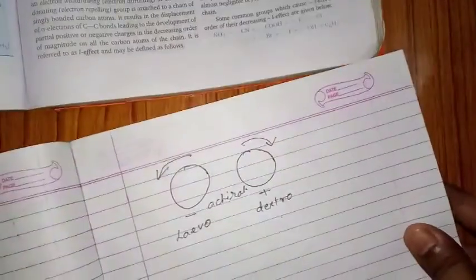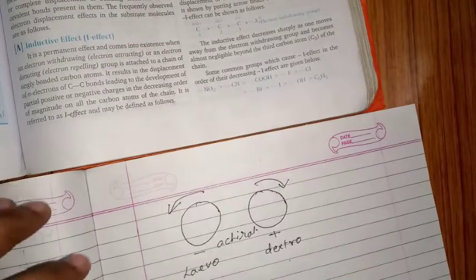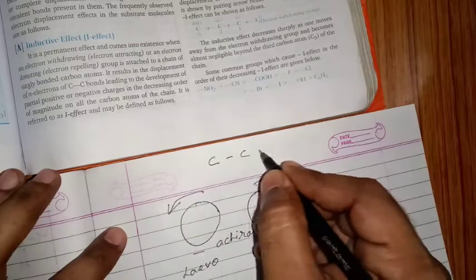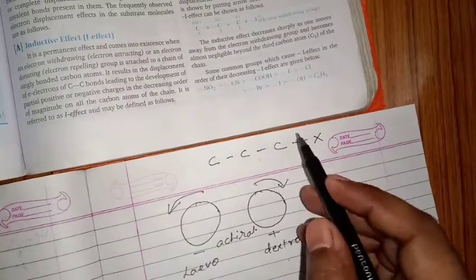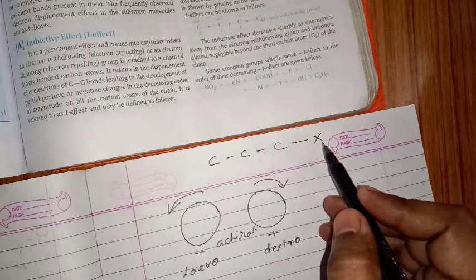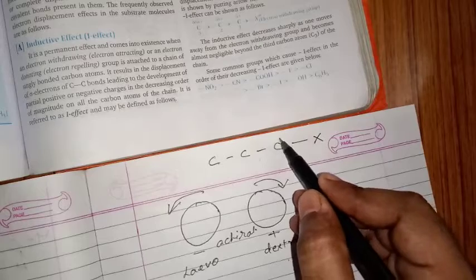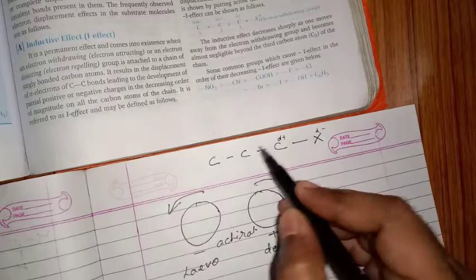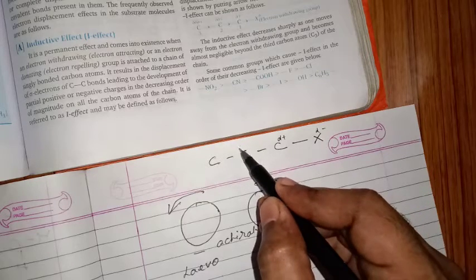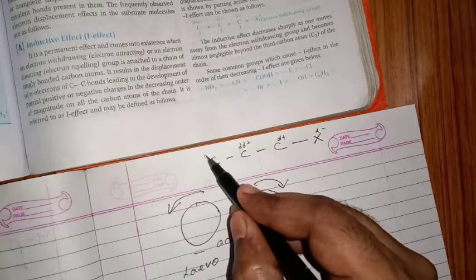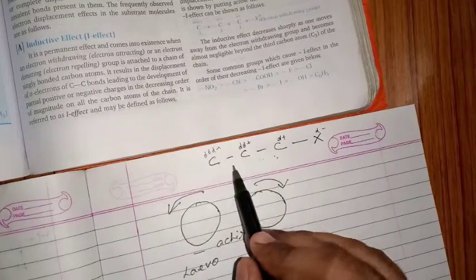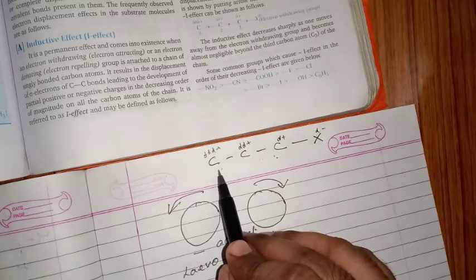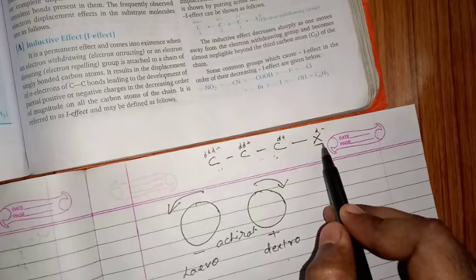Now look at the example here. Take a carbon atom attached to carbon, then again carbon. When it is attached to an electron withdrawing group, say a halogen, the group has the tendency to withdraw electrons towards itself, so it develops a partial negative charge here and the carbon develops a partial positive charge. The carbon before it has a lesser partial positive charge, and here it has the least partial positive charge. So the magnitude of the positive charge decreases as we go along the carbon chain, due to the electron withdrawing group present at the end of the chain.